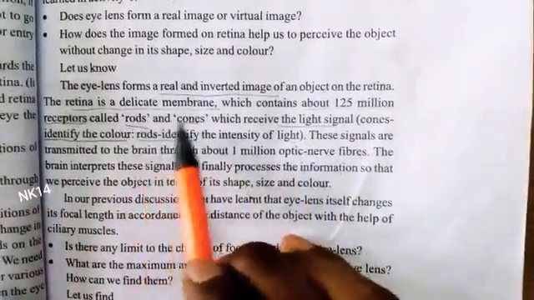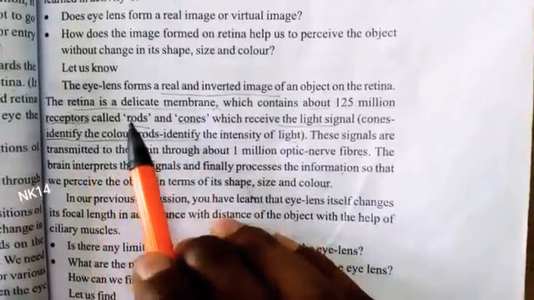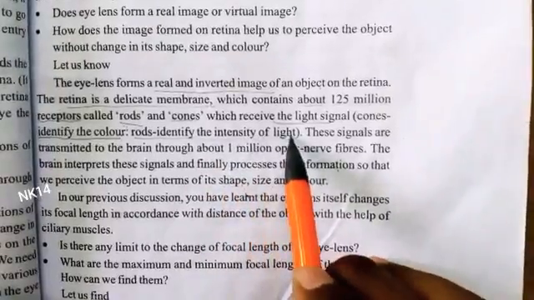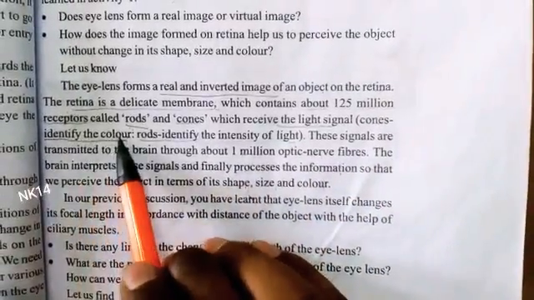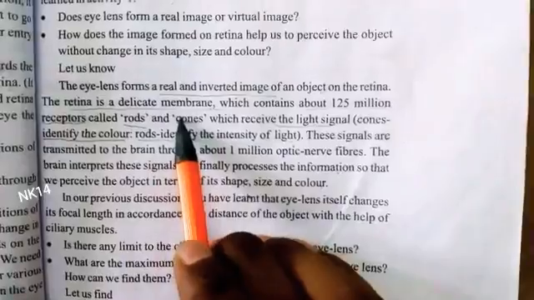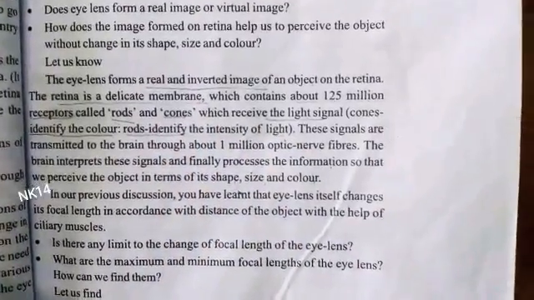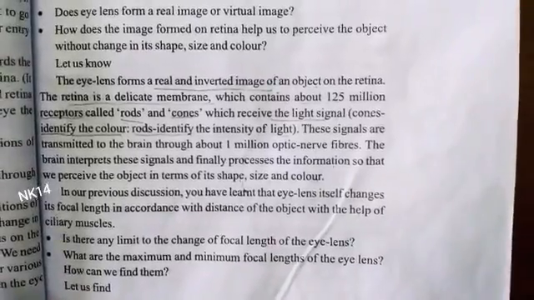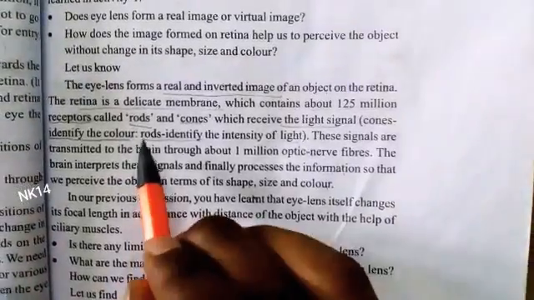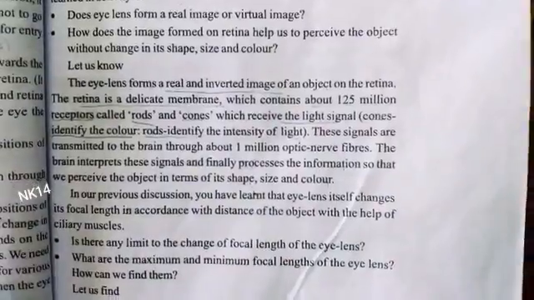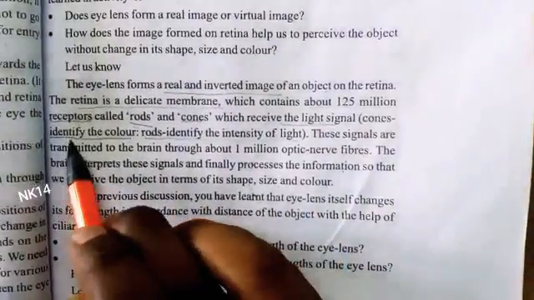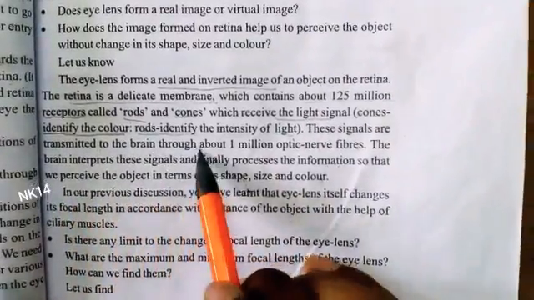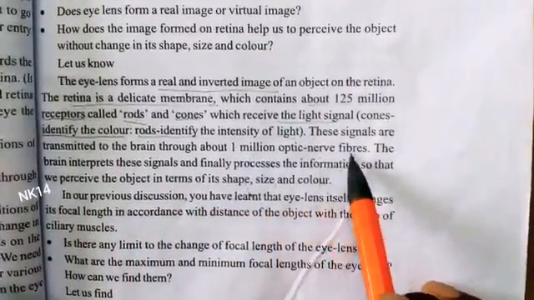So friends, these two parts. What is the use of these receptors? The rods identify the intensity of the light and the cones identify the color. So suppose you see any object, if the light is falling on the object, the intensity of the light will be identified by the rods, and whatever color the object has will be observed by the cones. Next, these signals are transmitted to the brain through about 1 million optic nerve fibers.